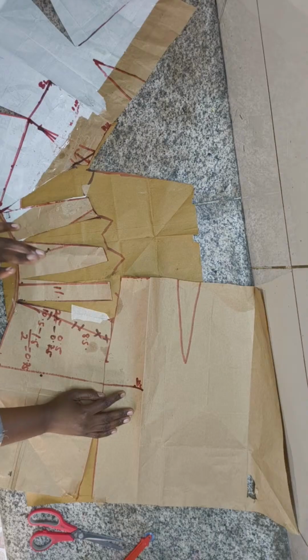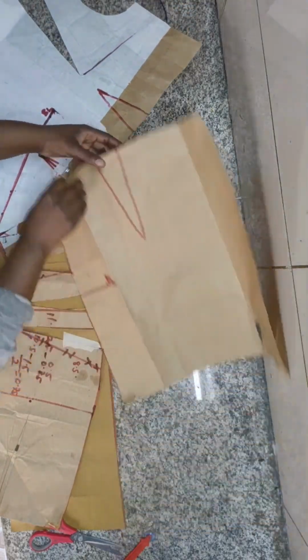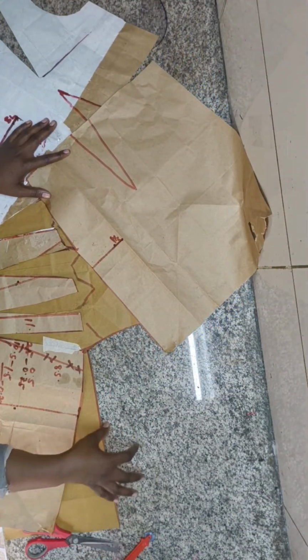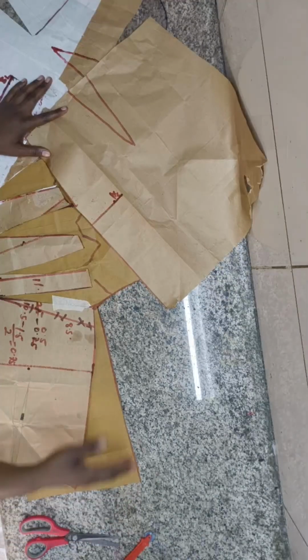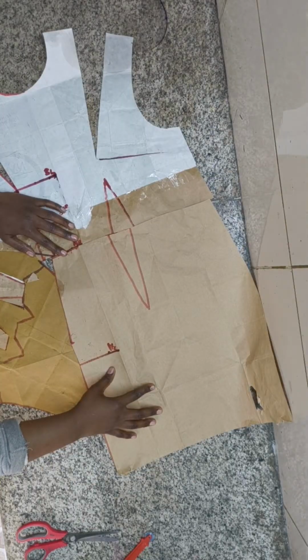Okay. So what we are going to do, we are going to cut this from here. We are going to cut it long to the length of the dress. Trying out a new pattern is not easy also.